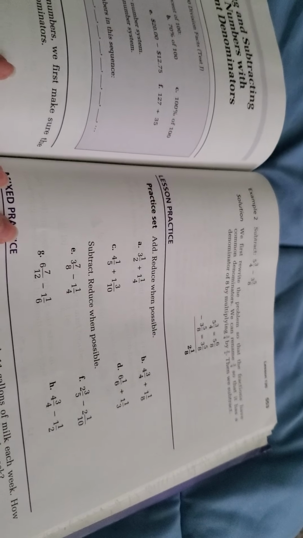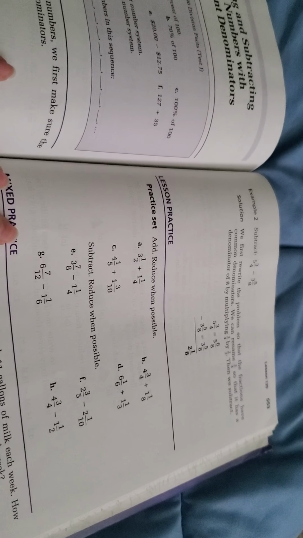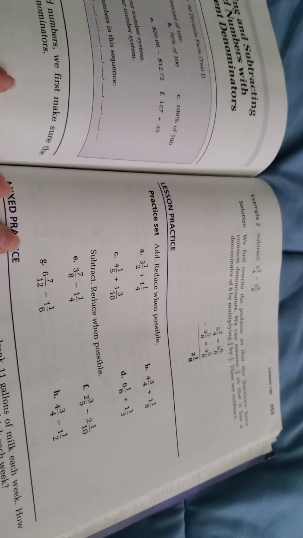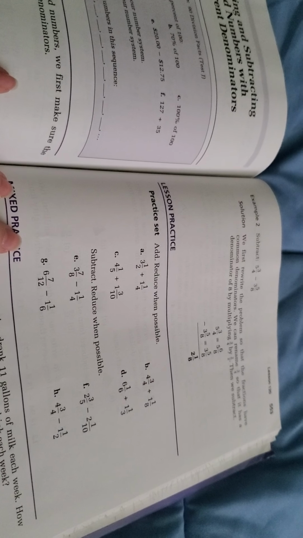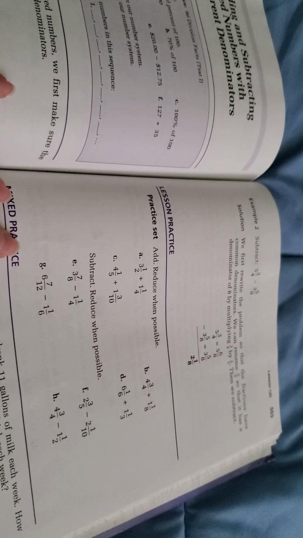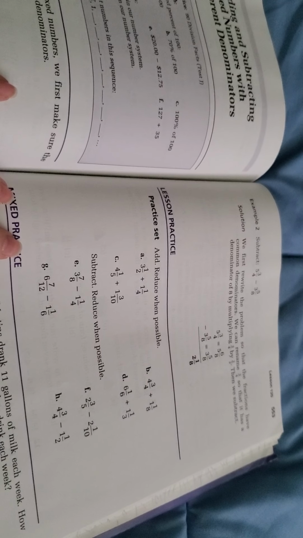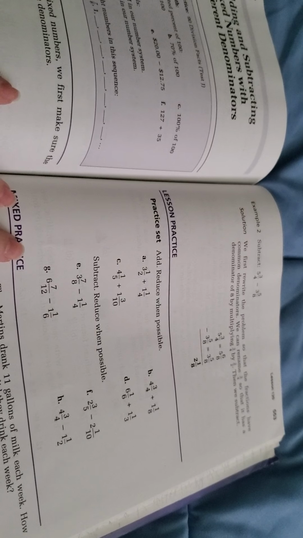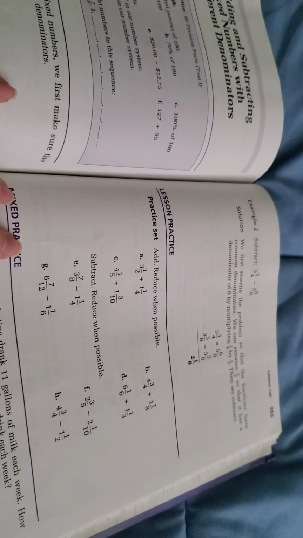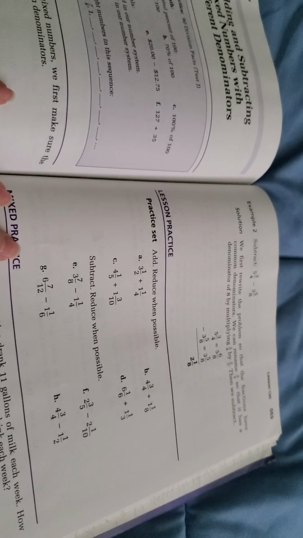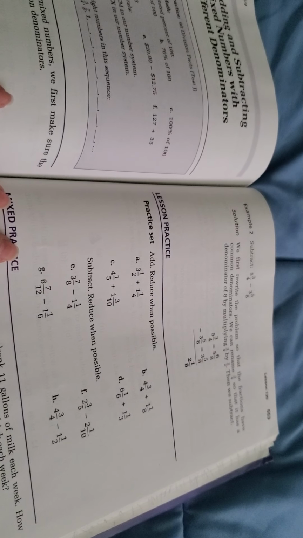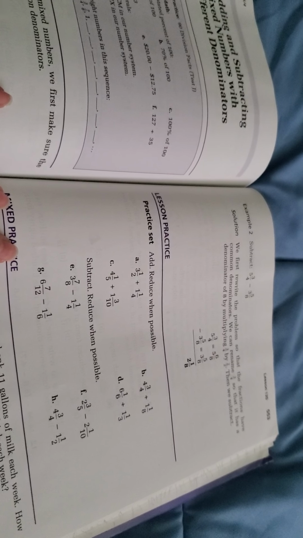That's 10 over 4. That's 2 and 10 over 4. That's 5 over 2. That's 2 and 5 seconds. Or 5 halves. 5 over 2 would be simplified to 1 and 1/3.